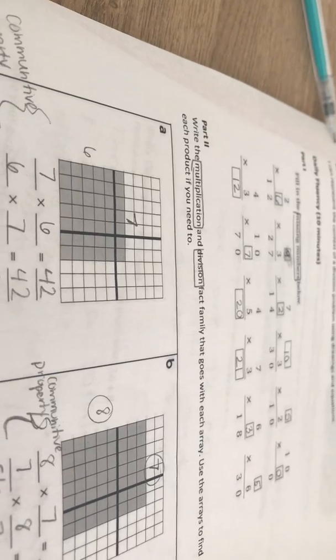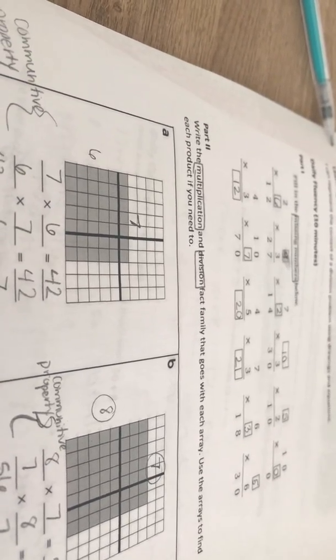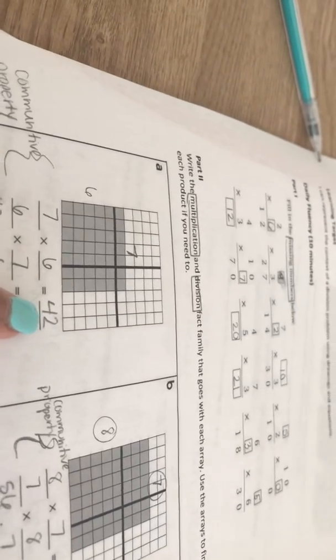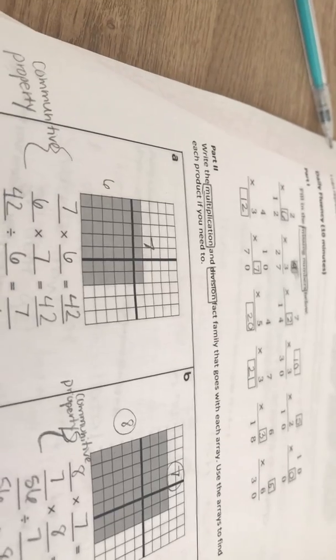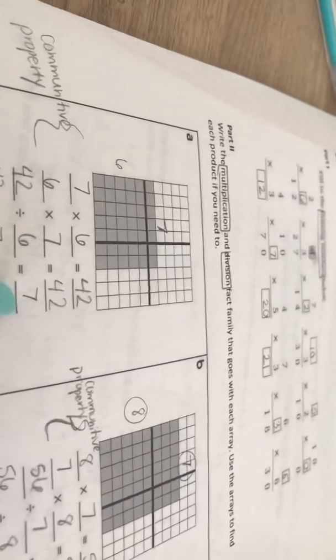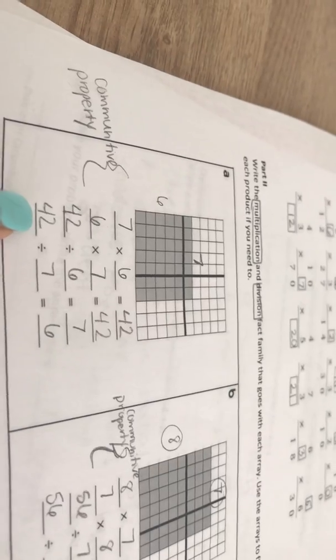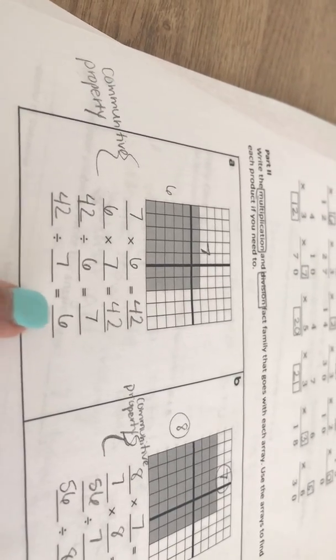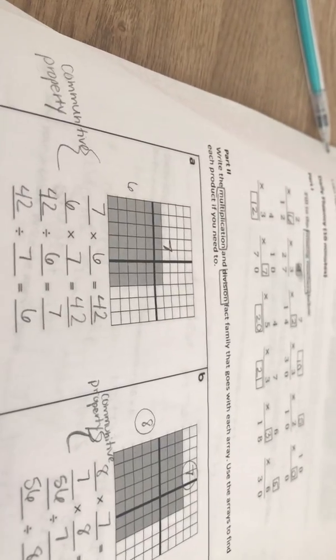Now for my division problem, it's a little bit trickier, but if you remember that poster in our room, the bigger number, the total, always goes first. So let's look. 42 divided by 6 equals 7. And then we just switch the 6 and the 7 around. We still have our total always first. 42 divided by 7 equals 6. And they look very similar, but they are different problems.